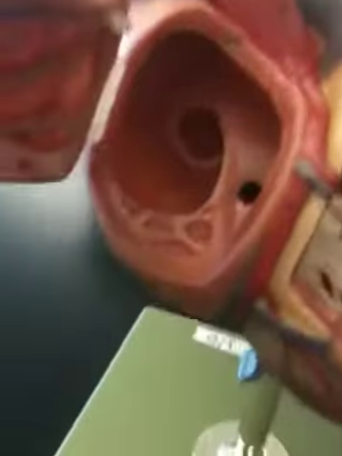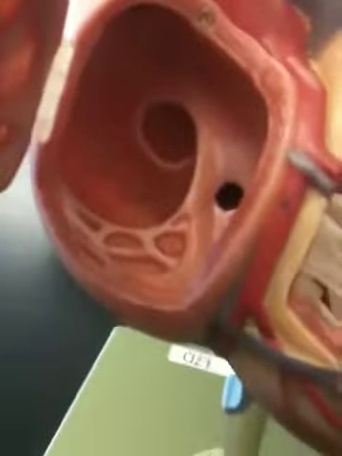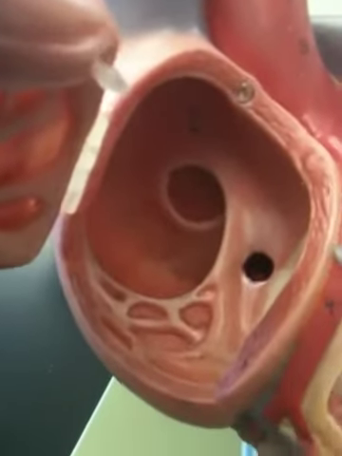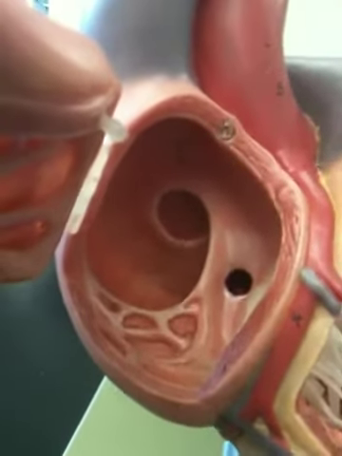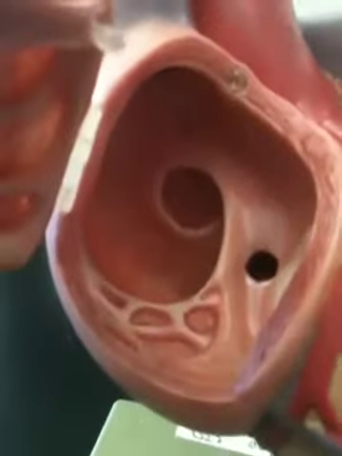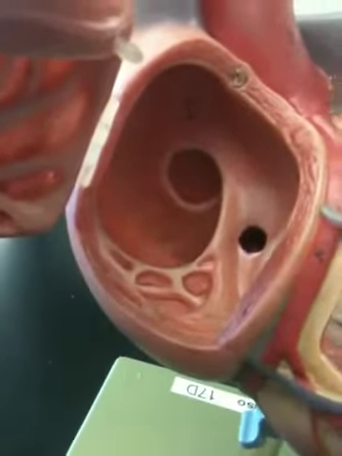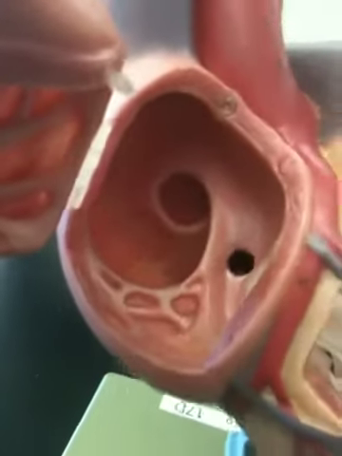Basically it's an indentation. It's where the foramen ovale closed at the time of birth. So when you're a fetus, it's called foramen ovale, and when you are born and when you're an adult, it's called the fossa ovalis.